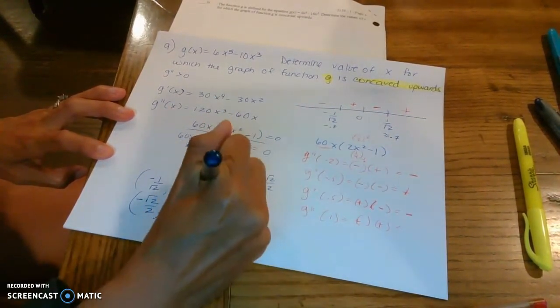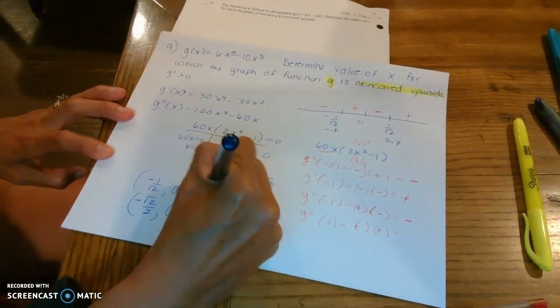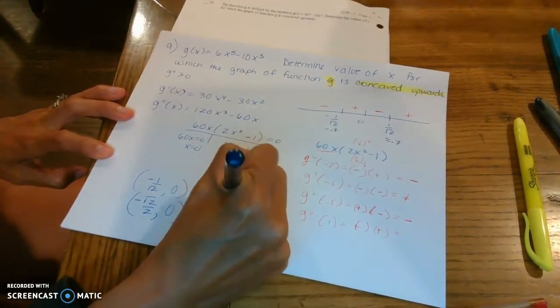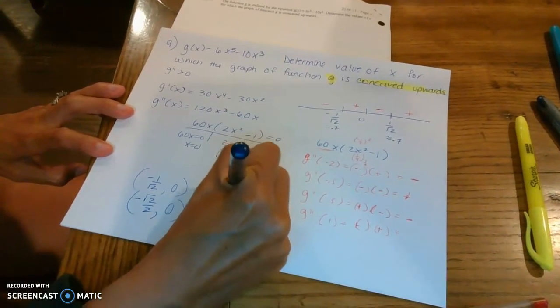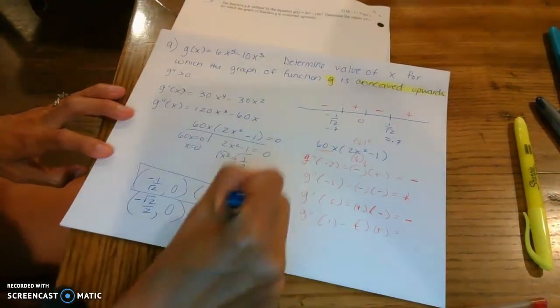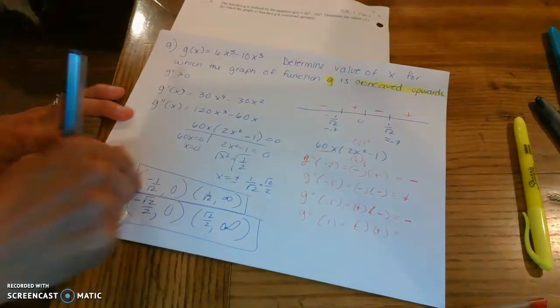That was a very crazy infinity sign. Sorry about that. Rad 2 to infinity. Okay? So either one, whether you want to rationalize it or not, this means exactly the same.